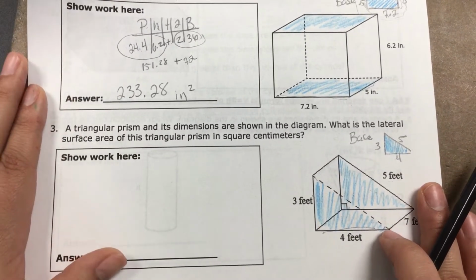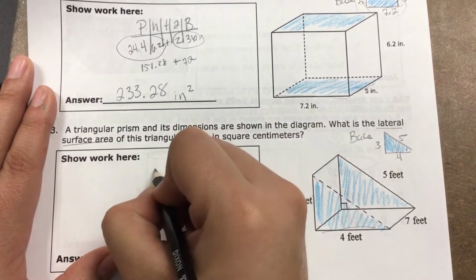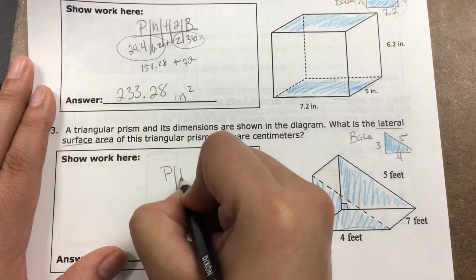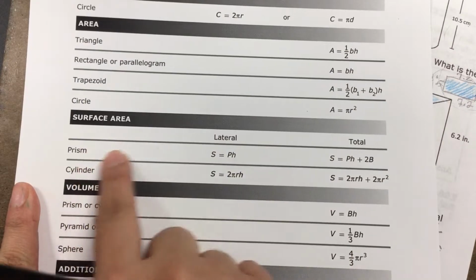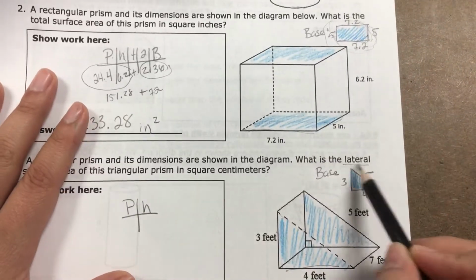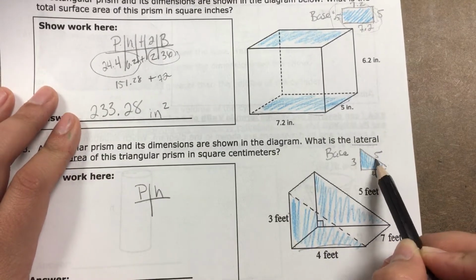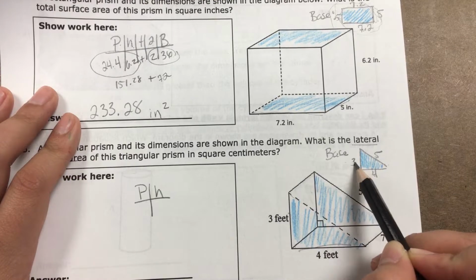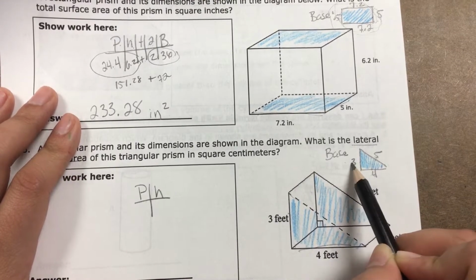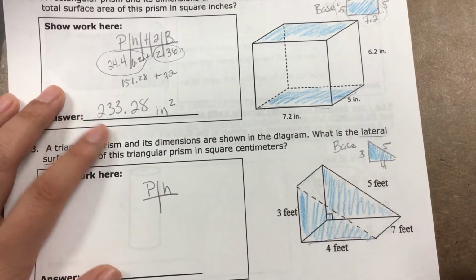So we are looking for lateral surface area, which is just Ph, right? So we have a triangular prism, surface area of a prism, lateral is just Ph. So we're going to find the perimeter of our triangle. So we have 1, 2, 3 sides of a triangle. We need to add 3 numbers. So 3 plus 4 plus 5. So 3 plus 4 is 7, plus 5 is 12.